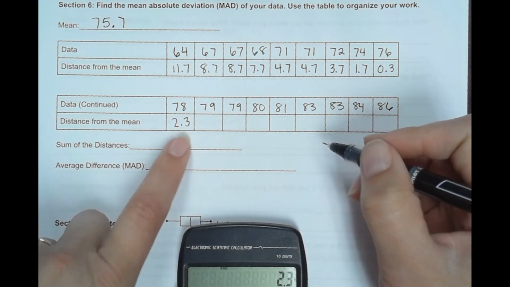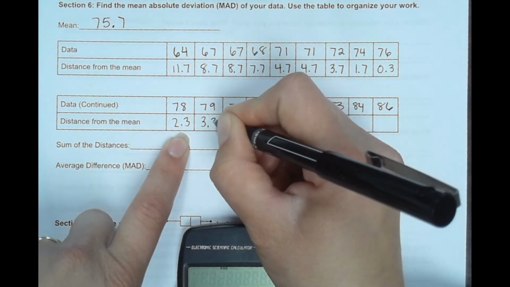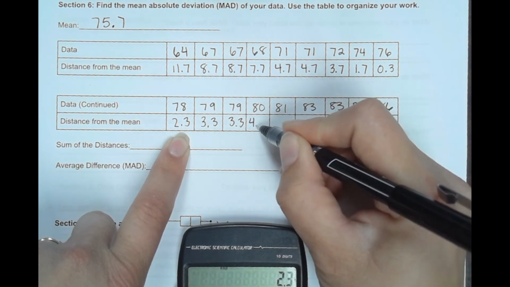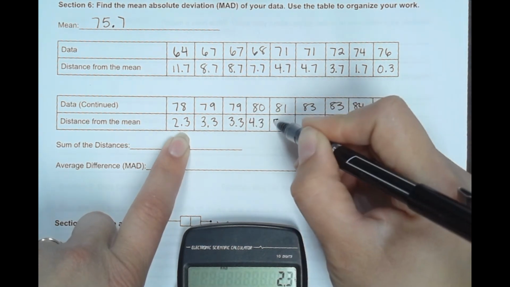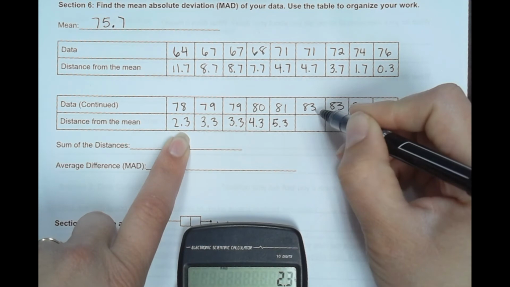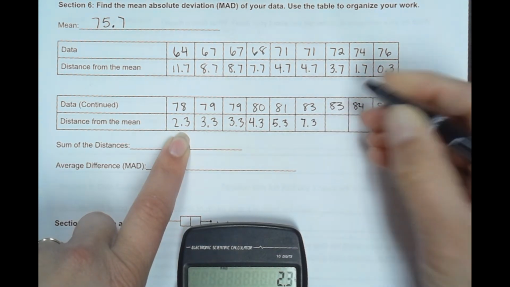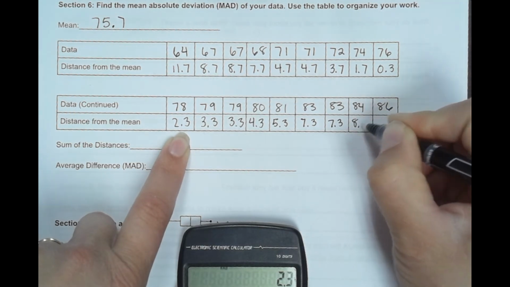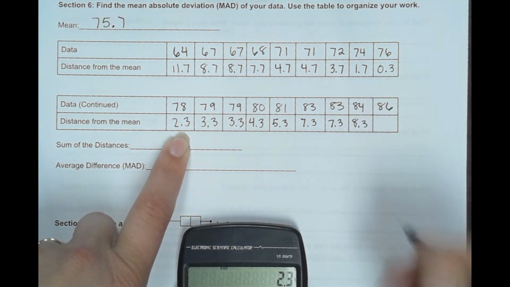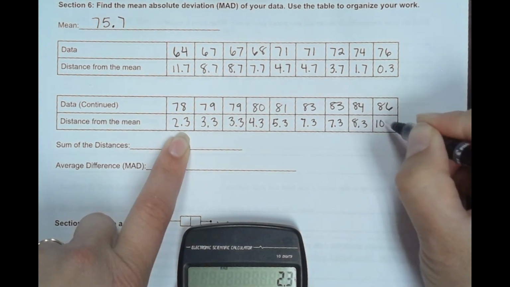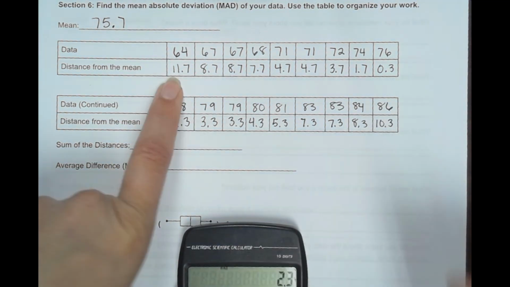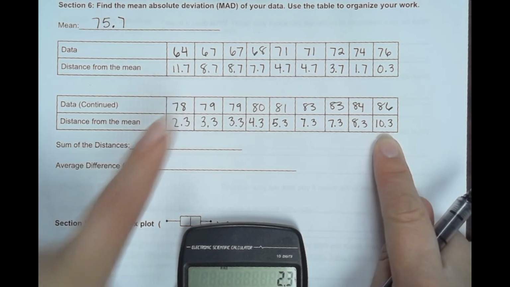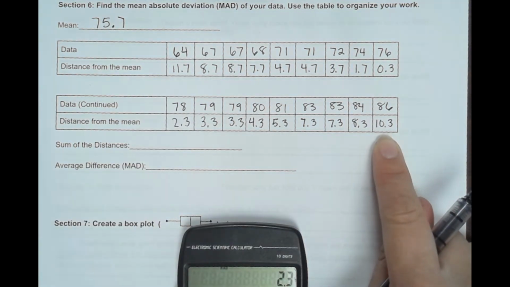Now from here, we can just add to it. This one's only one more, so this will be 3.3. This is one more, so that would be 4.3. One more, 5.3. Two more, so this will be 7.3. Same as that one, 7.3. This would be 8.3, and this one would be 2 more than that, so that would be 10.3. So you can see that our minimum and maximum ones are about the same distance away. The smallest one's just a little farther from the mean.